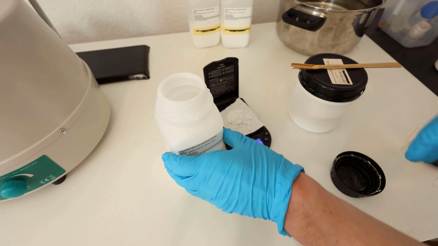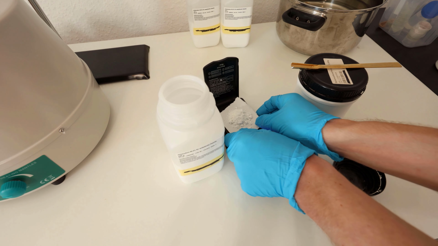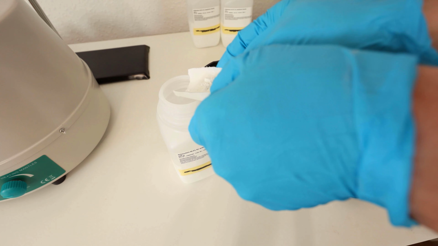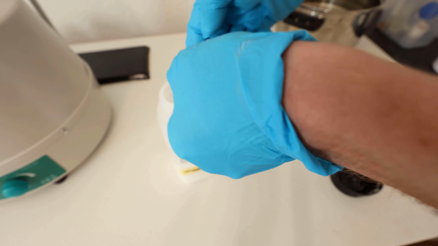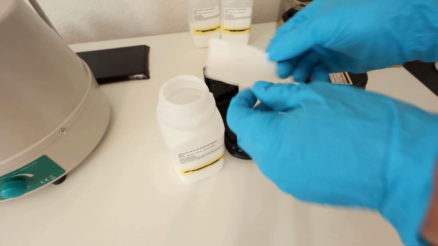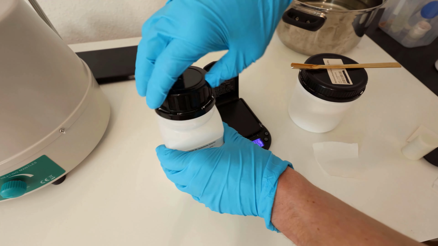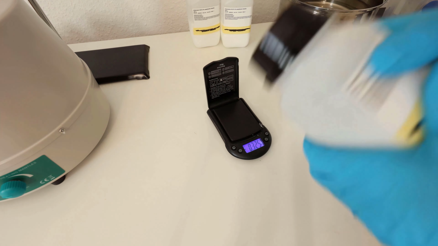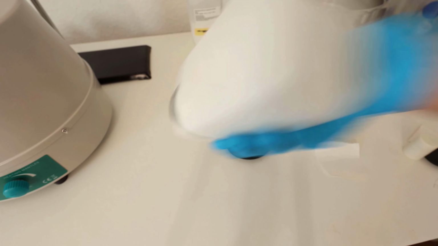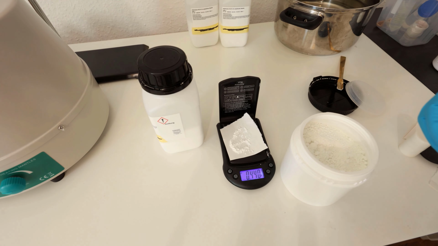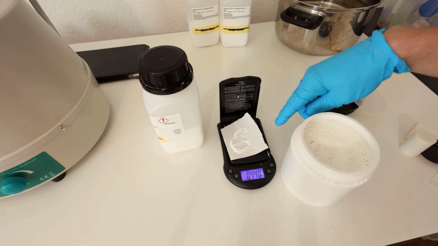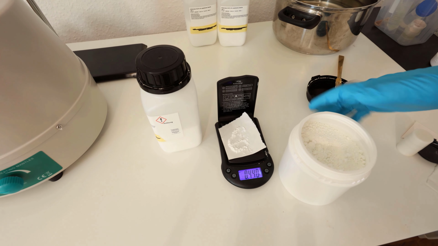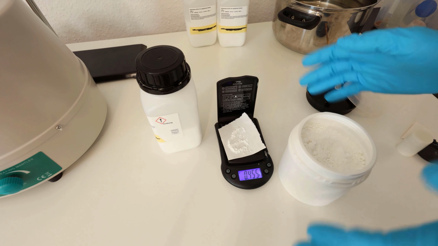I'm going to put this in here. Right, and I'm going to shake this around. Whoopsie, we actually need 5.6, so I'm adding another around 0.4 grams. Shouldn't really matter that much.